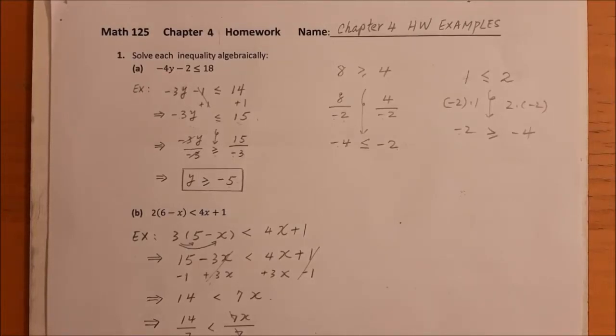Hello, this is Math 125 Intermediate Algebra. Today we will talk about Chapter 4, Inequality, Linear Inequality. The examples for Chapter 4 homework.